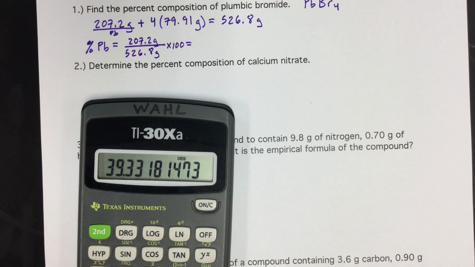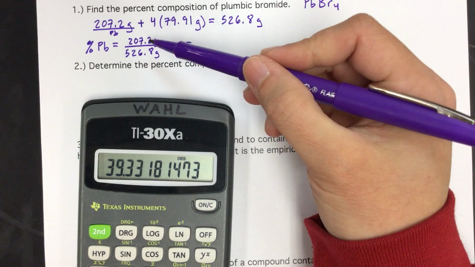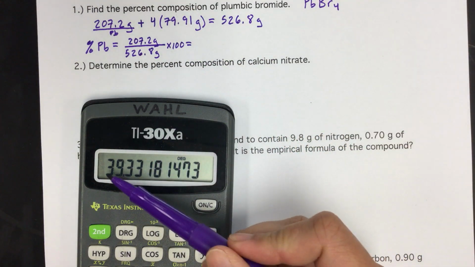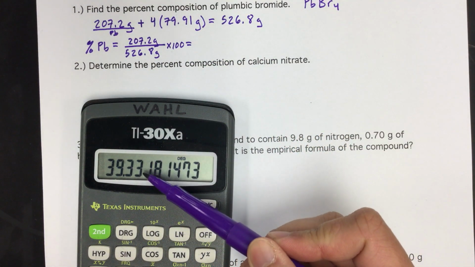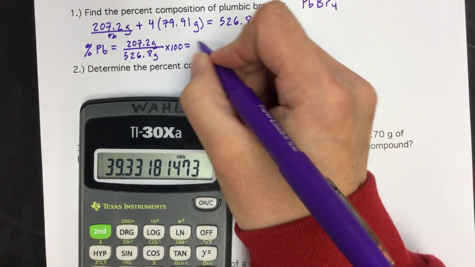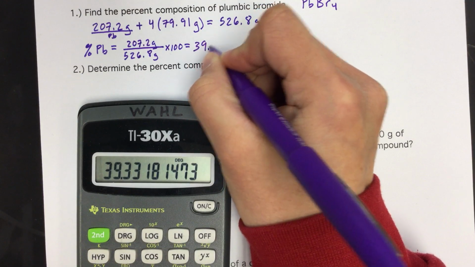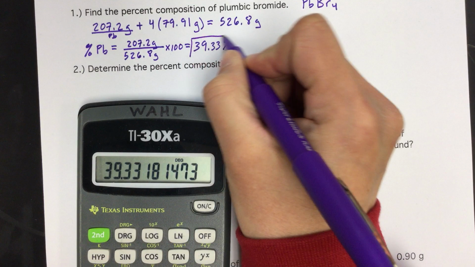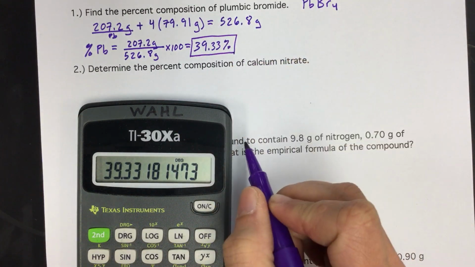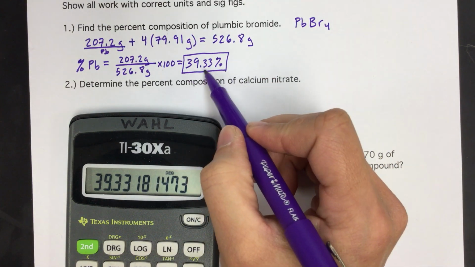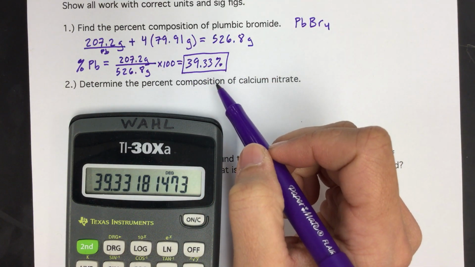Okay, and I get 39.3318 and so on. And for sig figs, we're doing division now, so we count sig figs. Both these numbers have 4 sig figs. So I'm going to count 1, 2, 3, 4. I need to cut it off after the 3. It's followed by a 1, so we'll keep it at 3. So it's going to be 39.33%. So that's one of our answers. That's the percentage of lead. So of this molar mass, 39.33% of that mass is the lead.